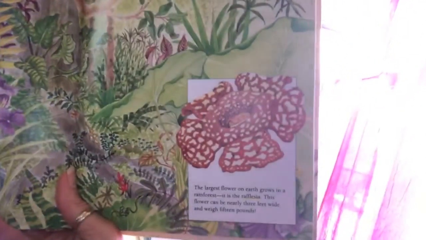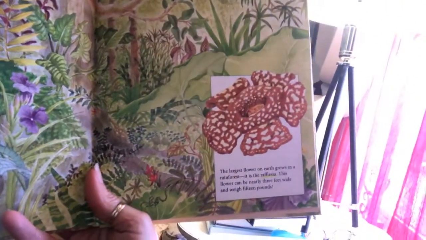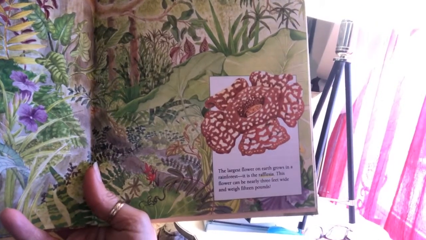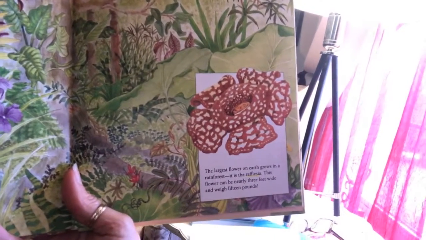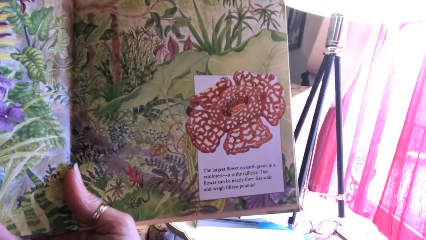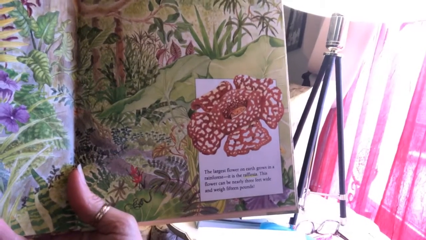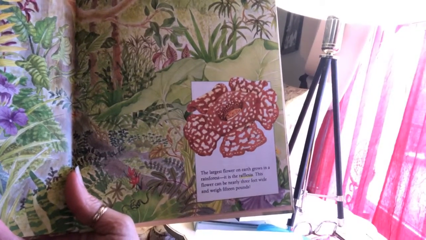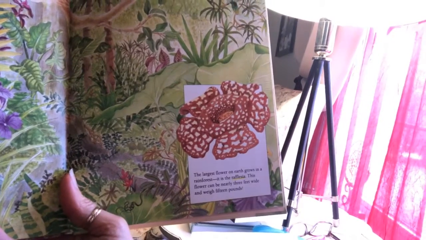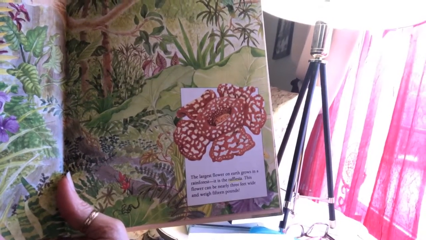Look at this right here. The largest flower on earth grows in the rainforest. It is the Rafflesia. This flower can be nearly 3 feet wide and weigh 15 pounds. That's huge. And I think there are some videos on YouTube that show how big that flower is.